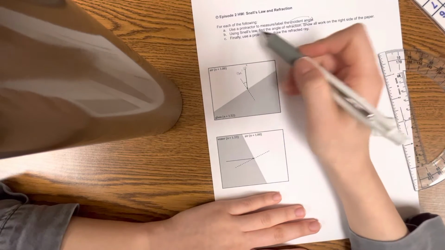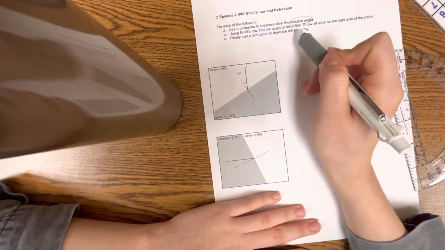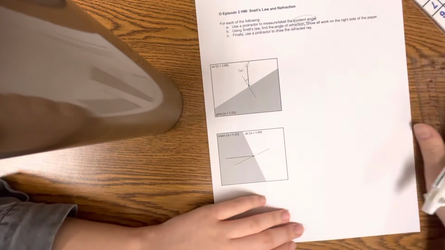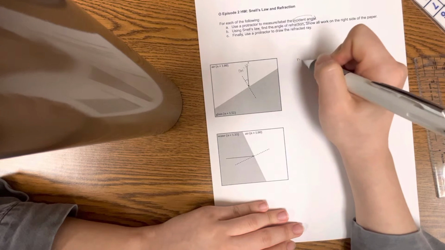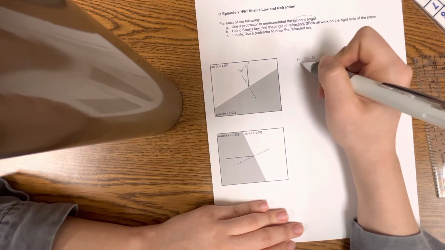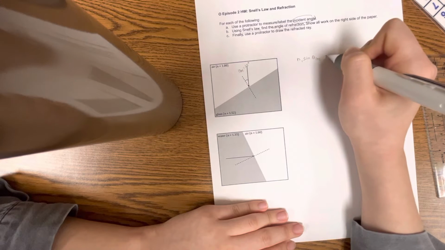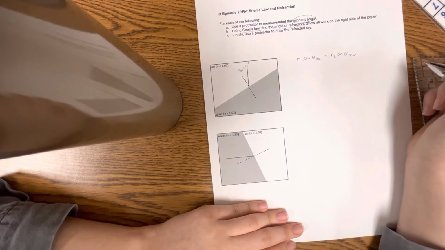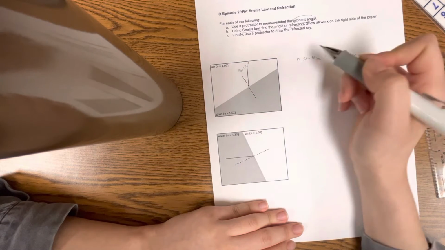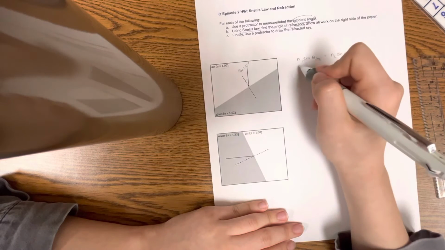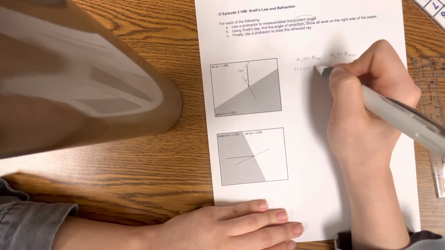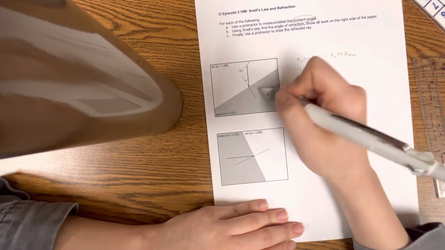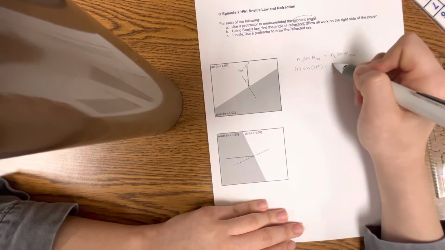So that's part A. Part B, using Snell's law, find the angle of refraction. Show all work on the right side of the paper. Snell's law in the slides is stated as n1 sine theta incident is equal to n2 sine theta refracted. My first index is air, so I'm going to put 1 here. Sine of my incident angle, which was 25 degrees. My second index is glass, so 1.52.